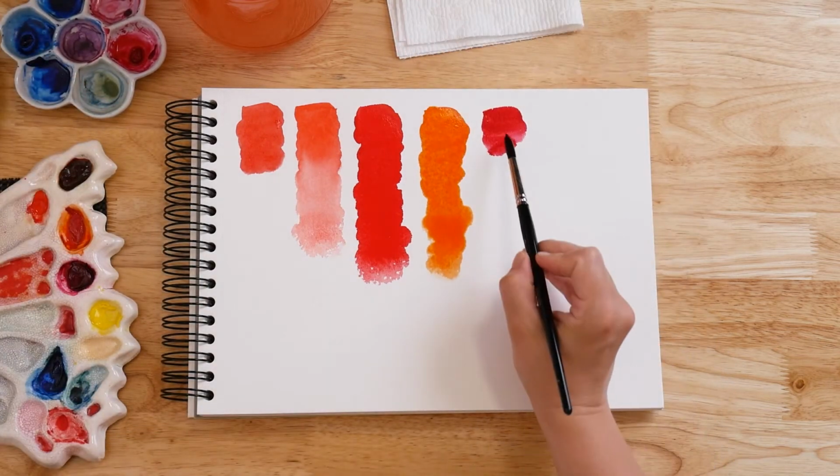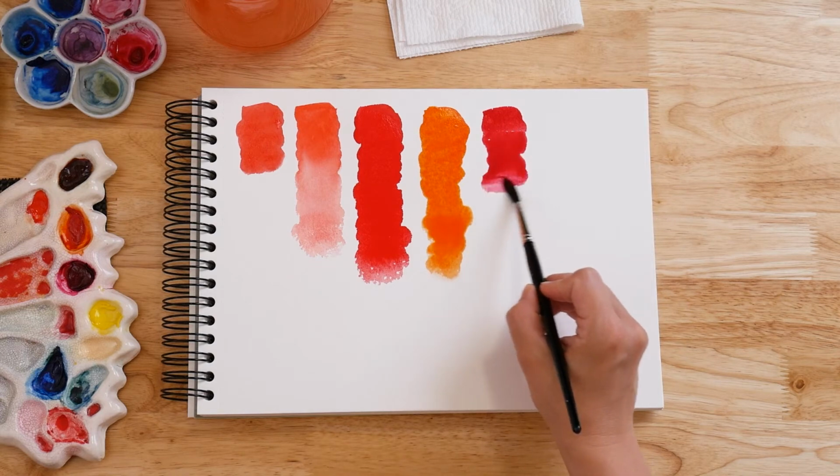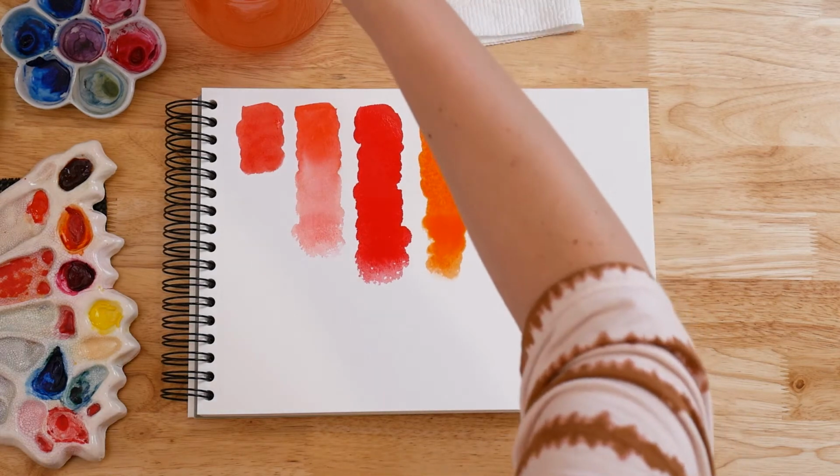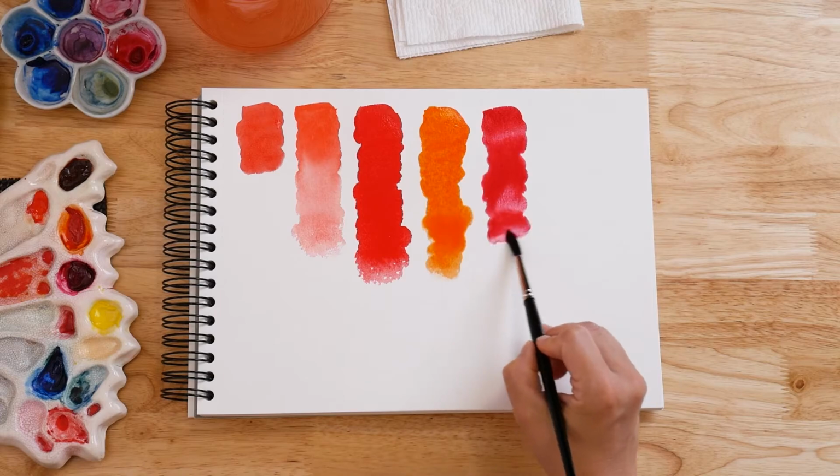Pull it down with some water. When in doubt, just add water. I have a friend who calls this juicy. You want your color to be juicy and to really follow your brush on the page. If it's not juicy enough, it's going to look too bright and it's just going to stick to the page. You want it to really flow nicely over the page.